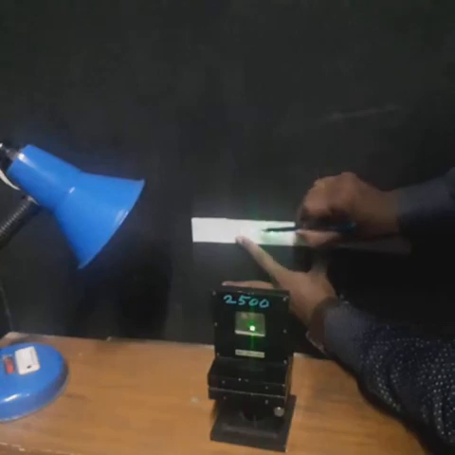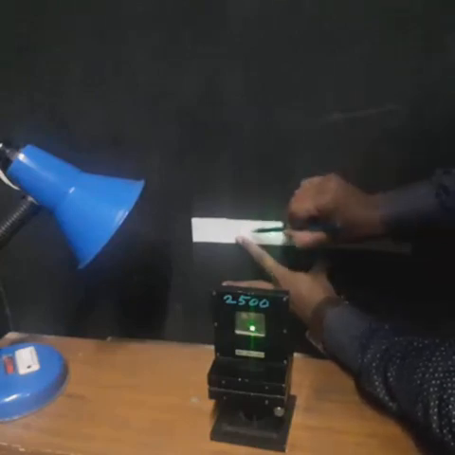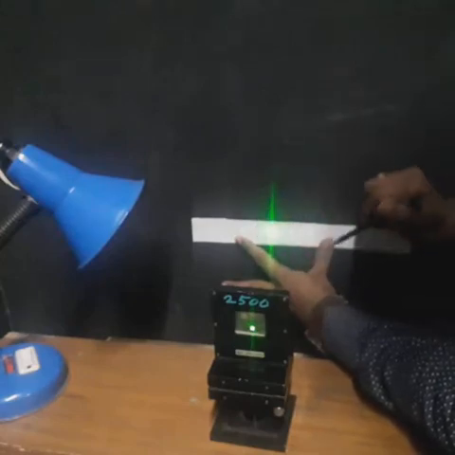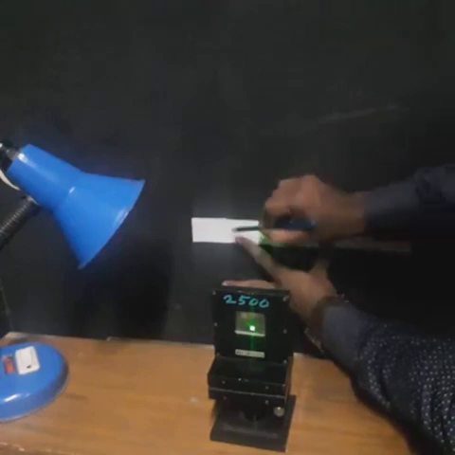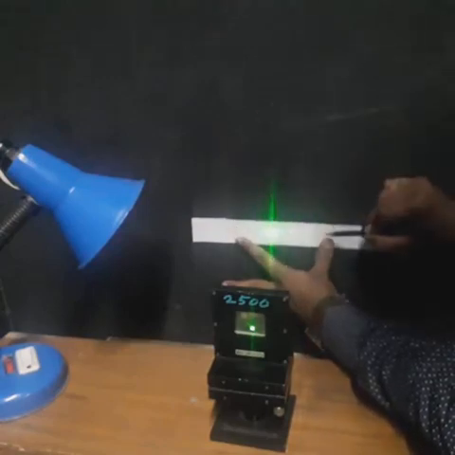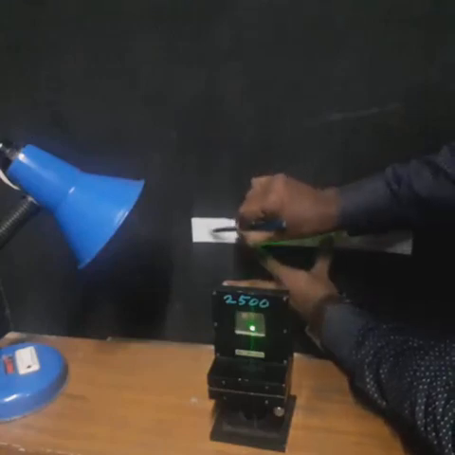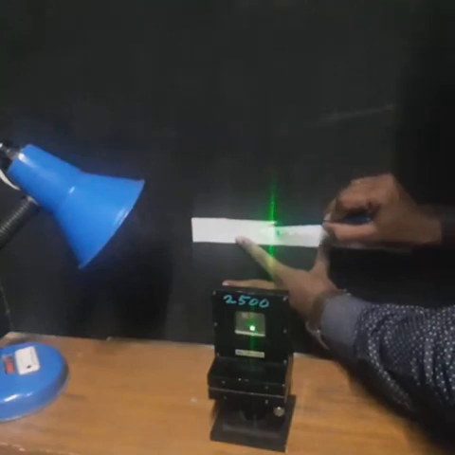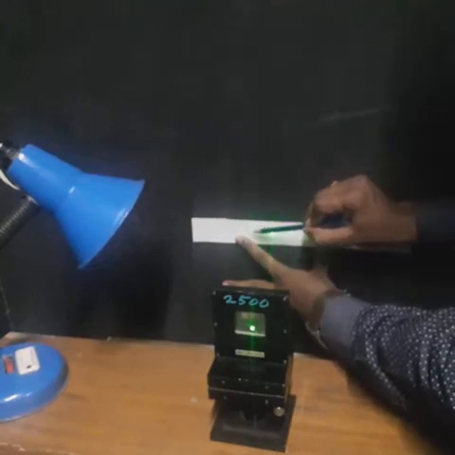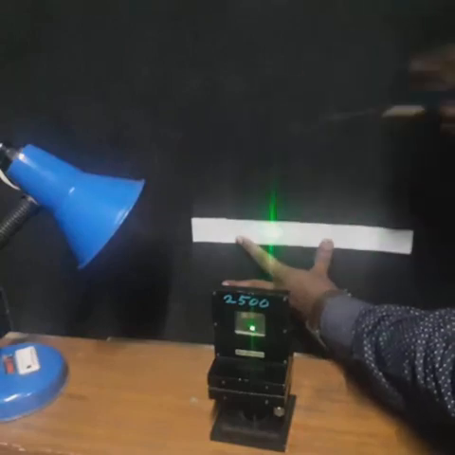First minima on one side, first minima on the other side. Second minima on one side, second minima on the other side, third, fourth, fifth, sixth minima on both sides. Central maximum is followed by first, second, third, fourth minima on one side, same followed on the other side.